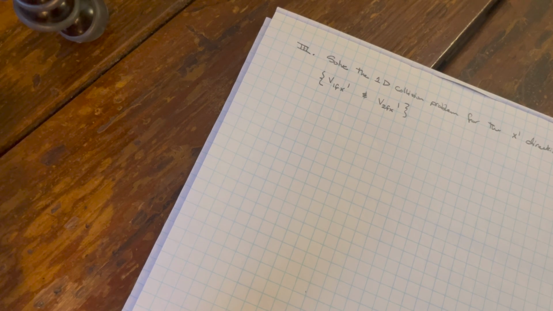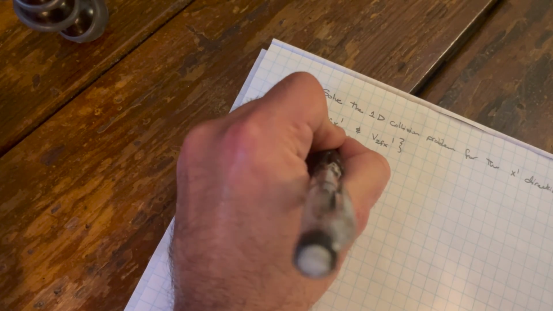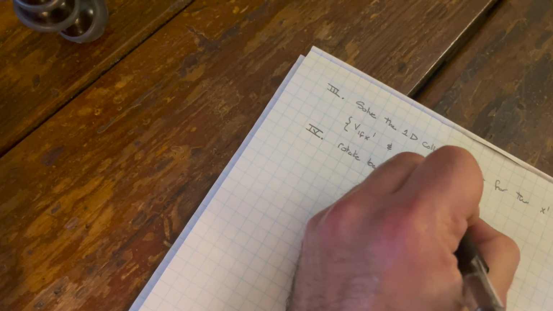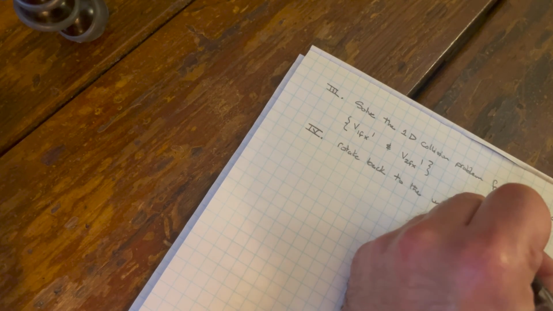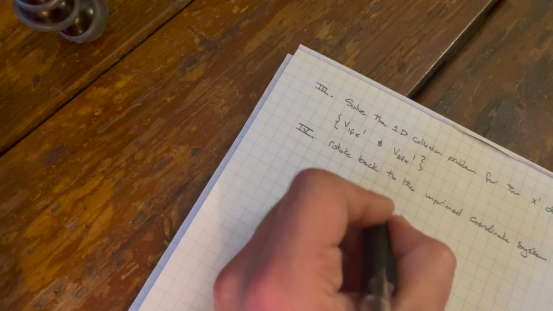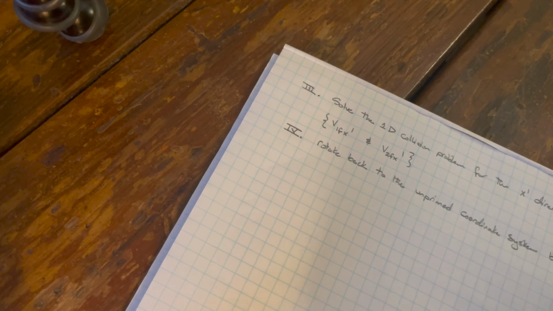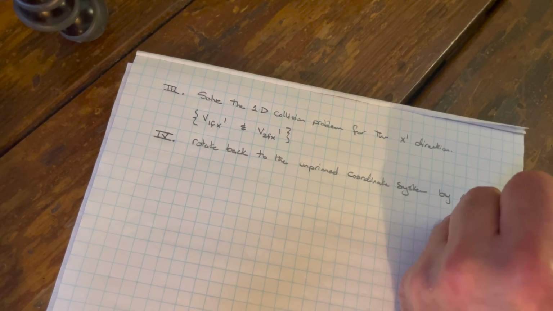However, they're in the primed coordinate system. So step number 4 would be to rotate back to the unprimed coordinate system by what I'm going to call theta prime, which is just equal to negative theta.